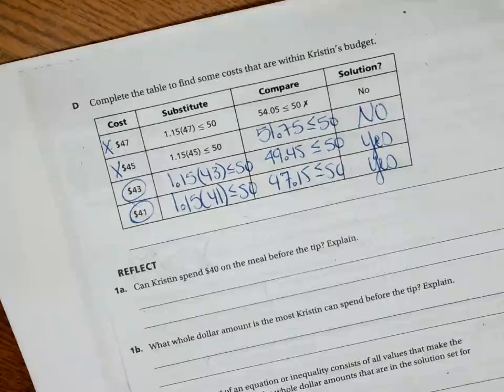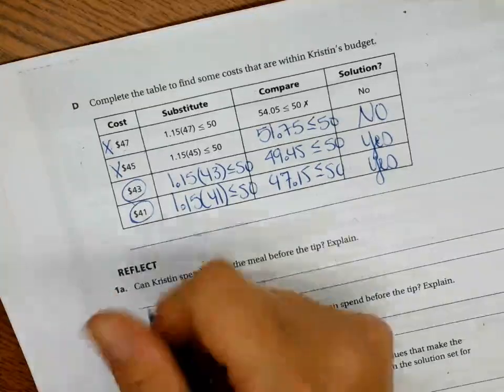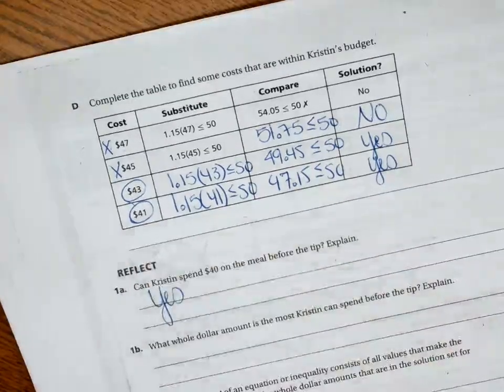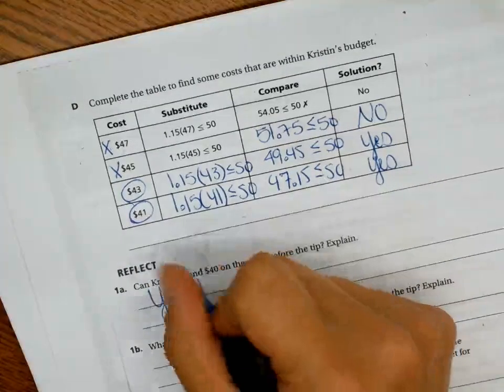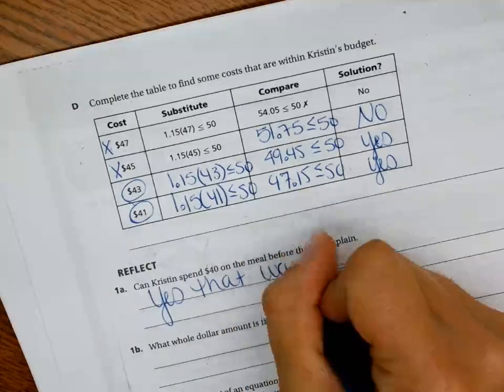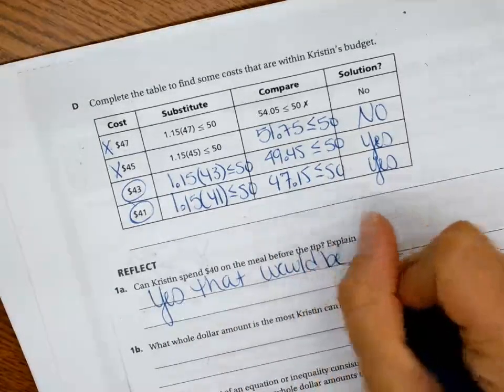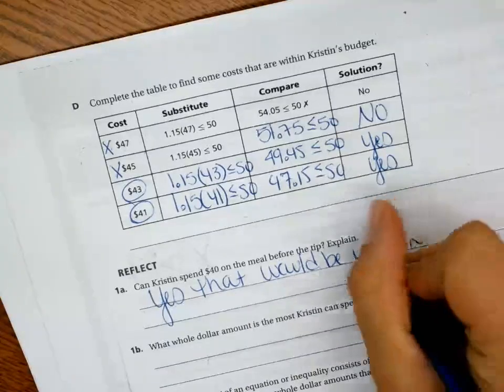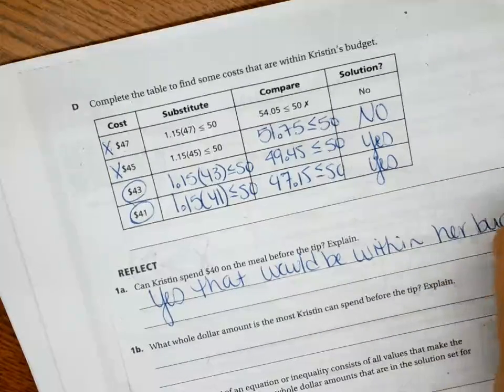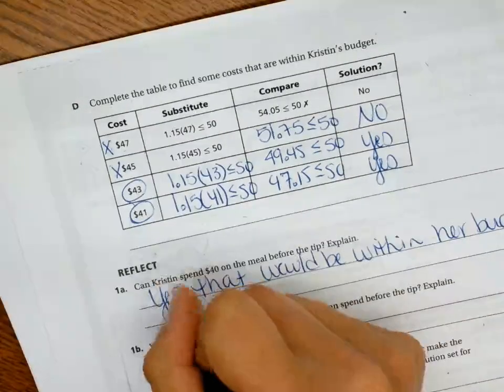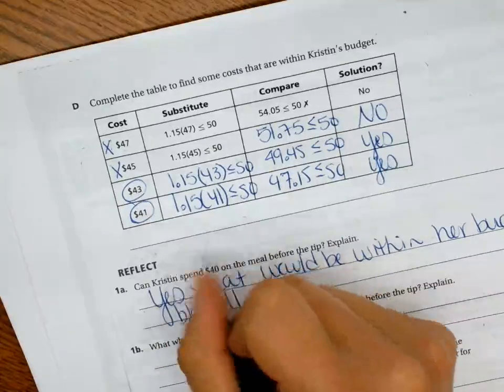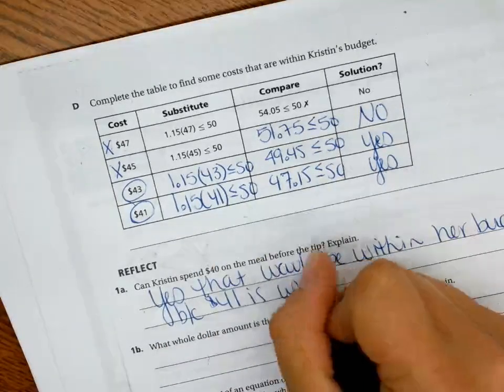Can Kristen spend $40 on the meal before the tip? Explain. Yes. That would be within her budget because $41 is within her budget.